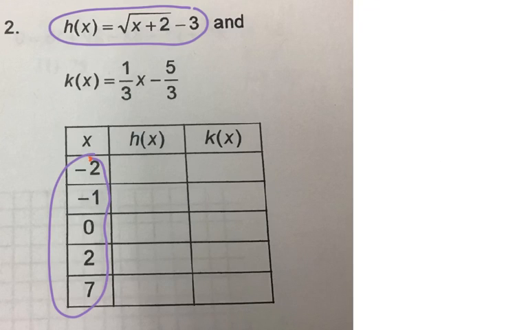So I'm going to start with -2. So I have the square root of -2 plus 2, minus 3. Now that, of course, is 0. The square root of 0 is 0. 0 minus 3 is -3.